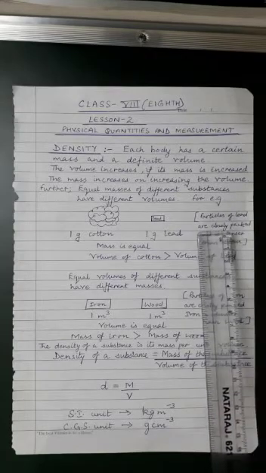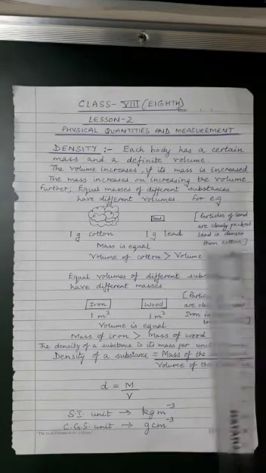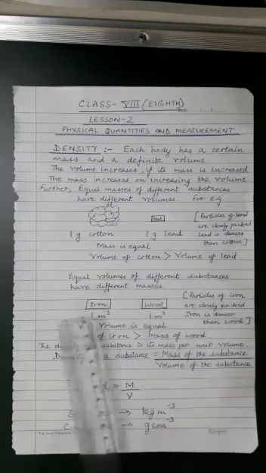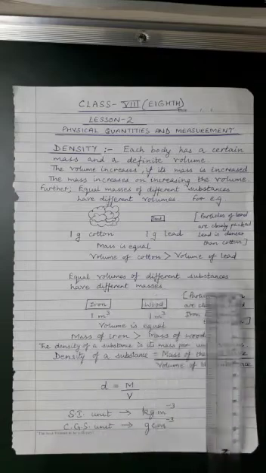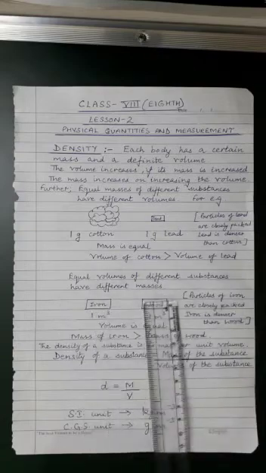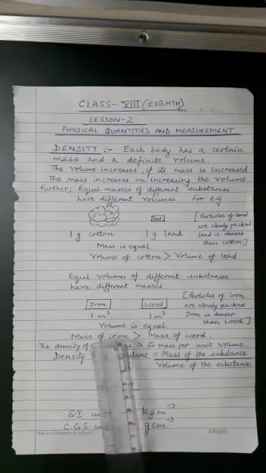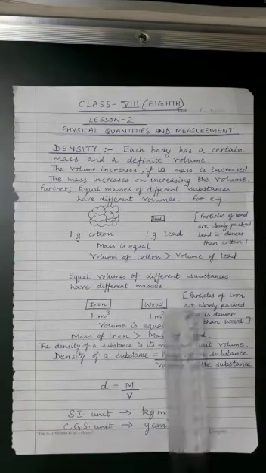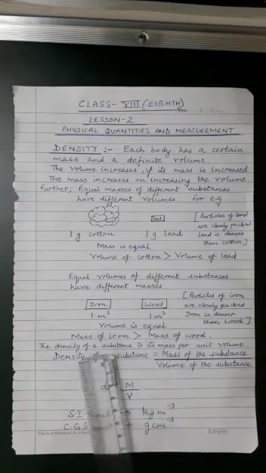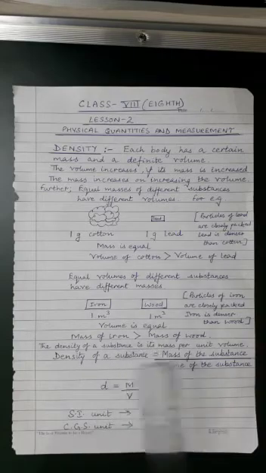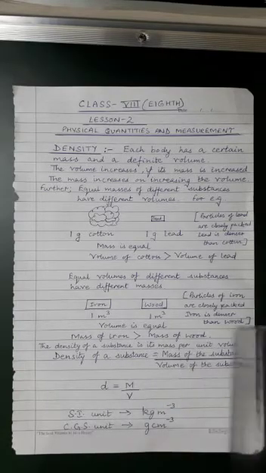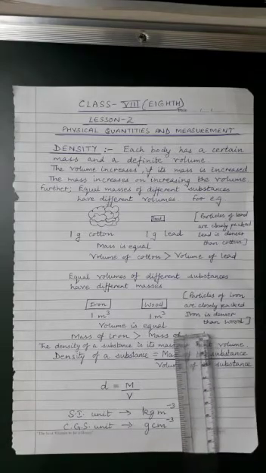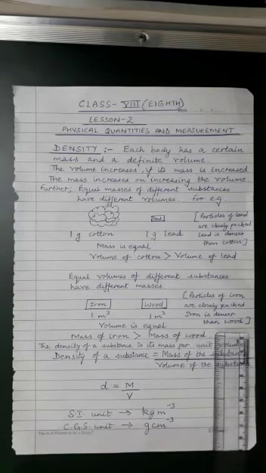This is because the particles of lead are closely packed. This means lead is denser than cotton. Similarly, equal volumes of different substances have different masses. For example, if we take 1 meter cube of iron and 1 meter cube of wood, the volume is equal, but the mass of iron will be greater than the mass of wood. This is because the particles of iron are closely packed. This means iron is denser than wood.